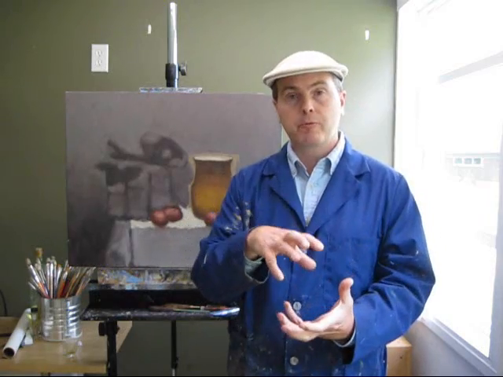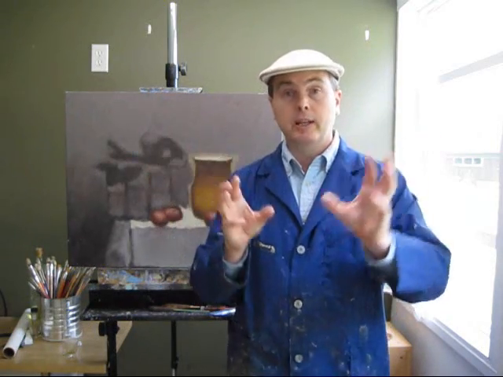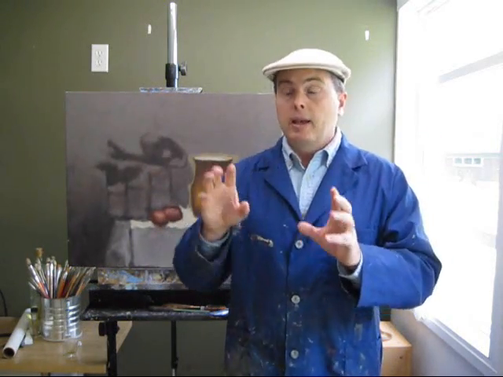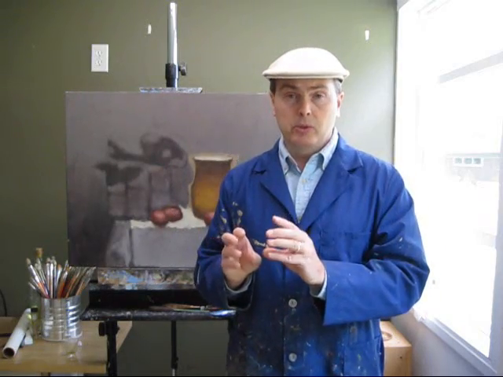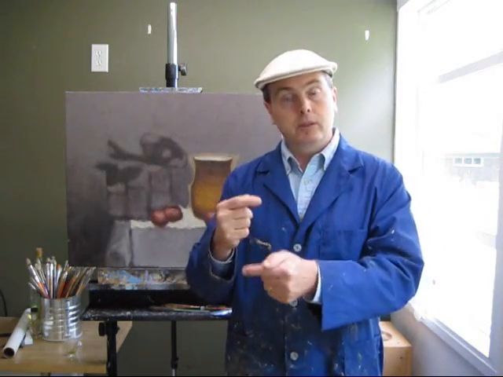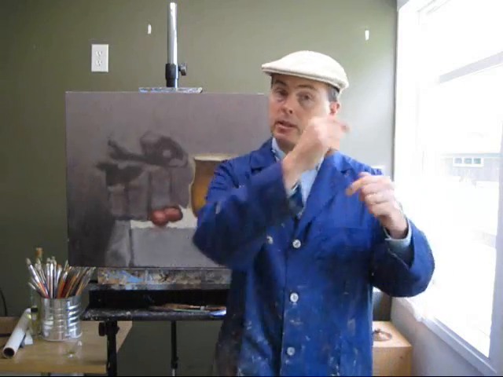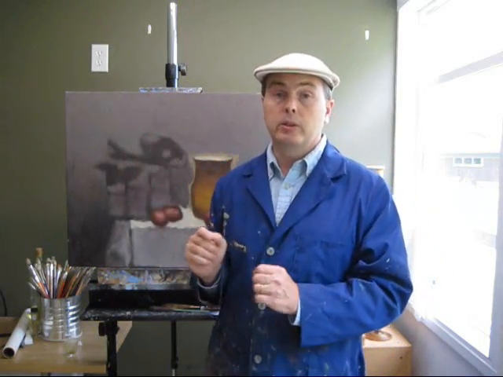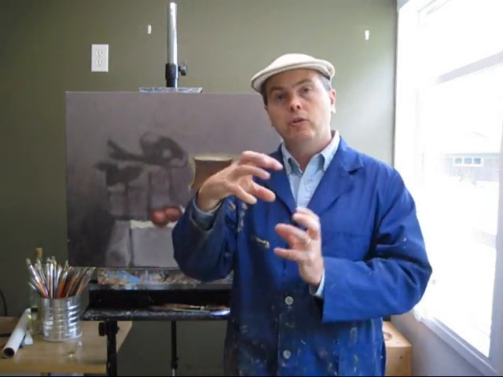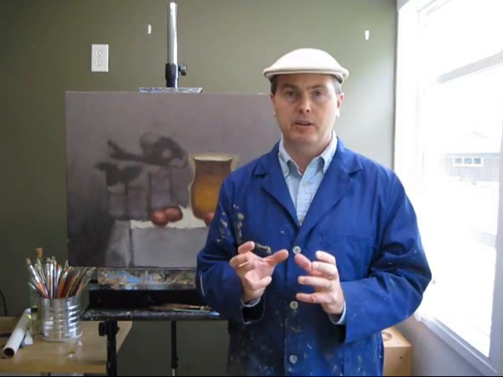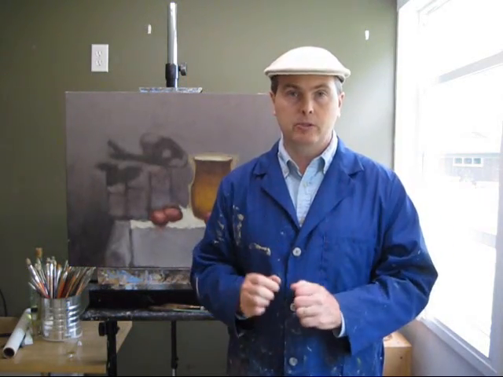I'm presenting you with a framework so you can take all those techniques and say, well, okay, this technique here that I'm using actually is more in line with the Pre-Raphaelite approach. This other technique is more in line with the Tonal Realist approach. And you can fit all of your knowledge together into a clear, organized framework.